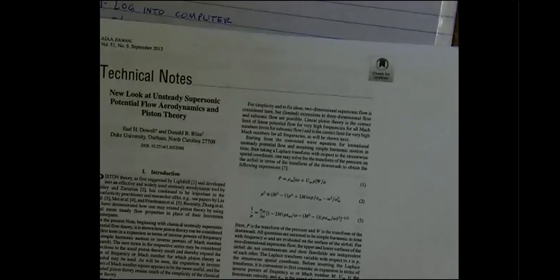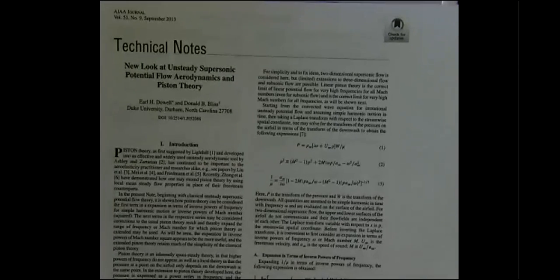Other than the fact that Professor Bliss and I thought this was neat, and you may or may not agree with that, but we thought it was neat, I guess the more important point is that even now there's still some things to be discovered and improved upon in terms of the potential flow theory. So there's still research going on there, as well as in the Euler equations and the Navier-Stokes equations.